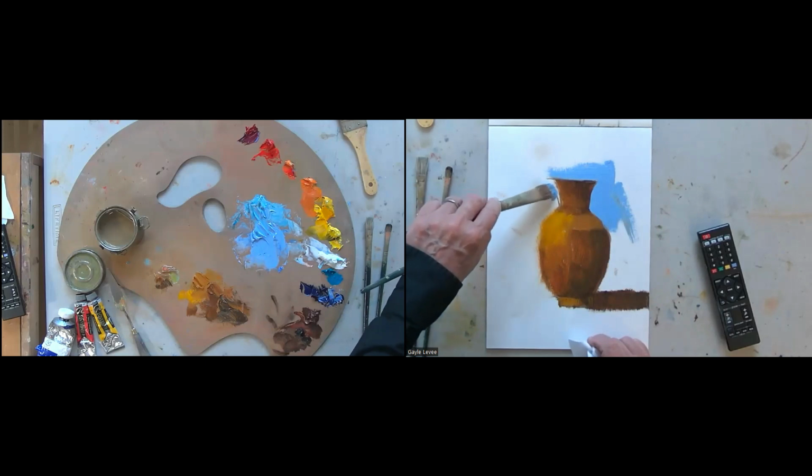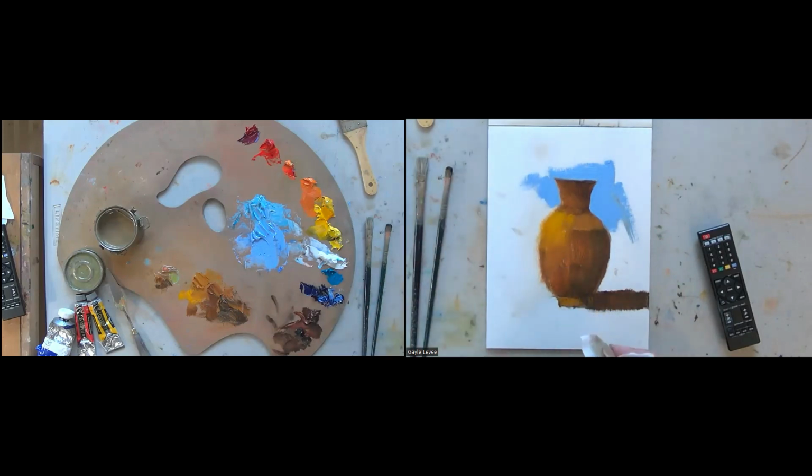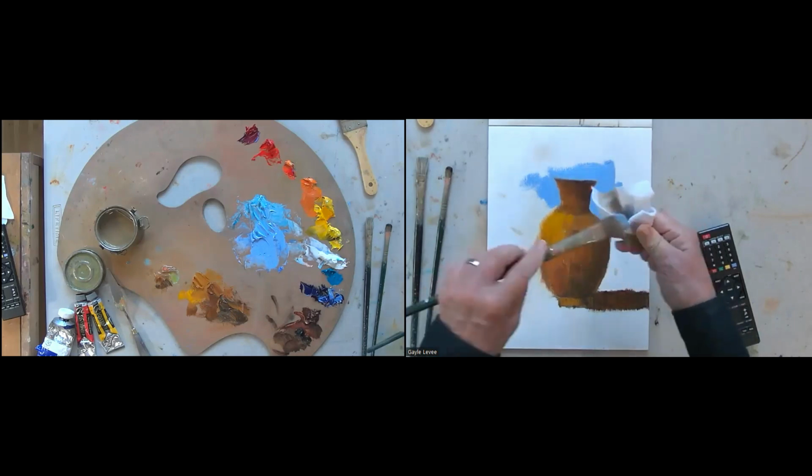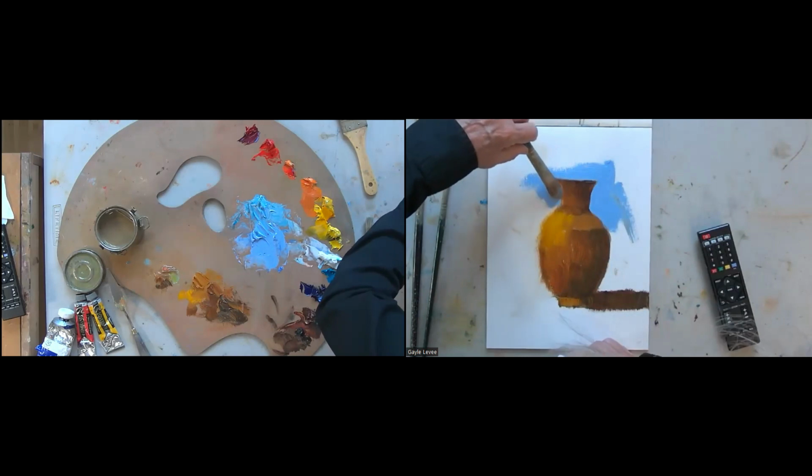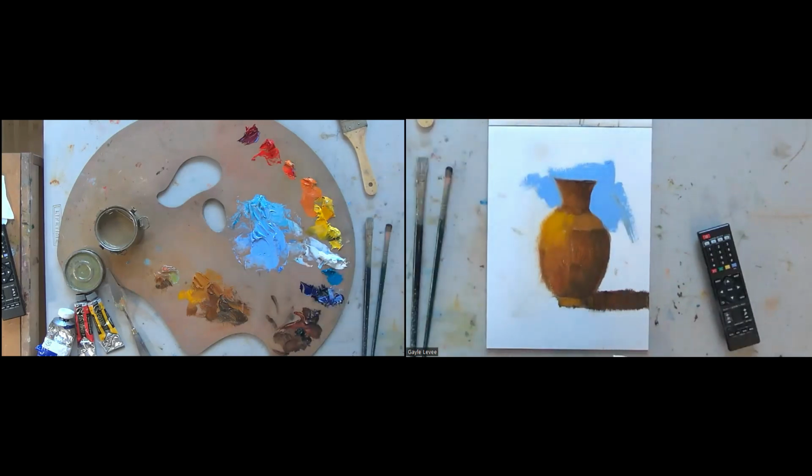I'll show it to you again here because this is an important skill to know. Bringing that in like that, wipe the brush off. See, I'm wiping it with my cloth. I don't have it in Gamsol or anything. And then I come back over it like this with the brush. And it gives us just the right kind of edge.